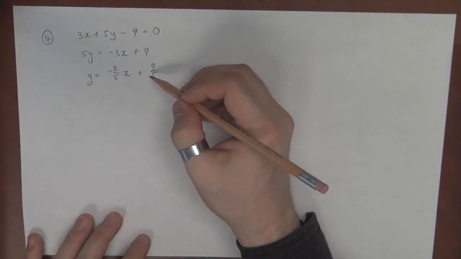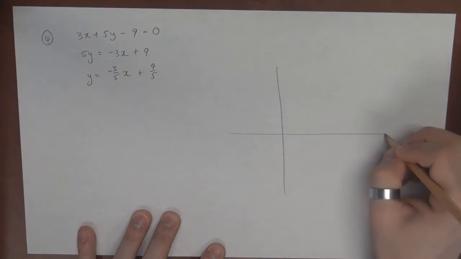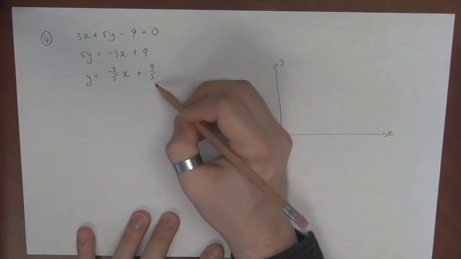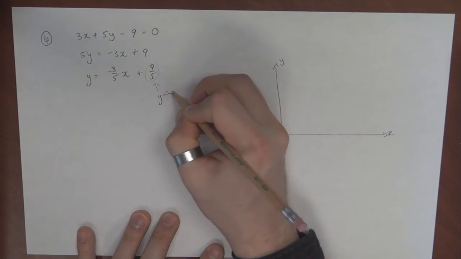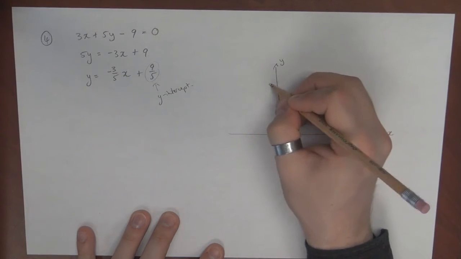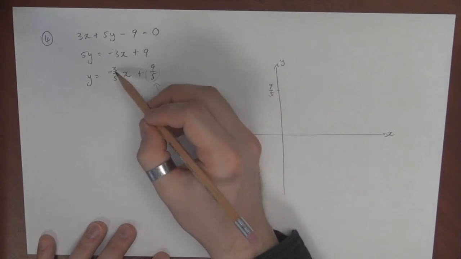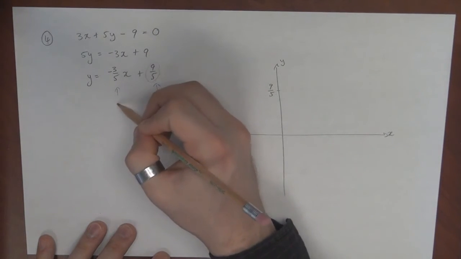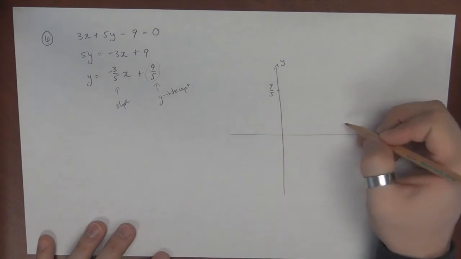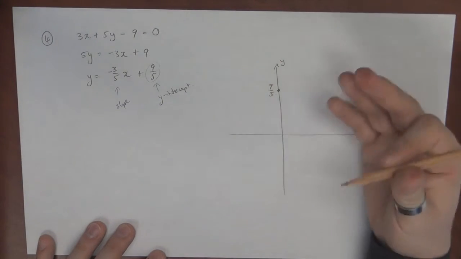Now it doesn't matter, you can change these to decimals or whatever you want to do. It doesn't really matter at all. So this is the y-intercept. So let's mark it off there as 9/5. Now because this is a fraction, it's a little more difficult to interpret the slope. Negative 3/5, yes. If I go 3 down, I go 5 to the right, but it's hard to do with fractions for me personally.